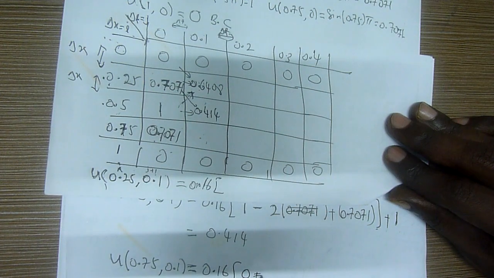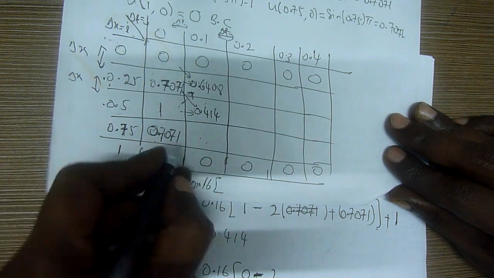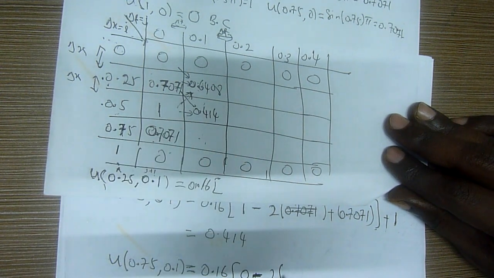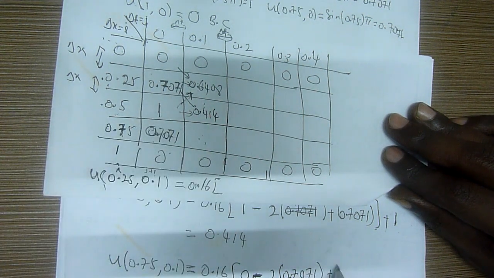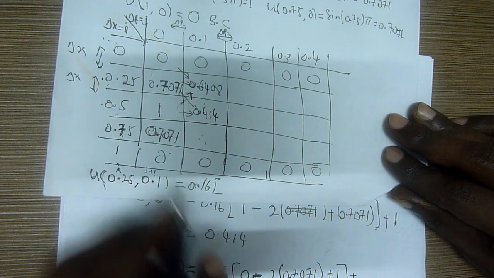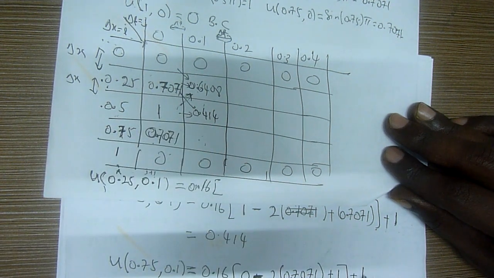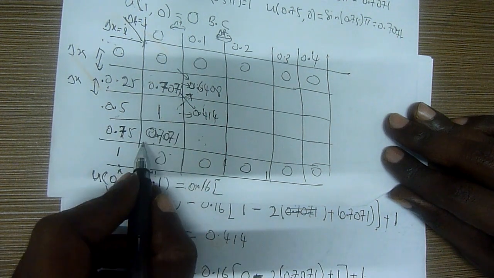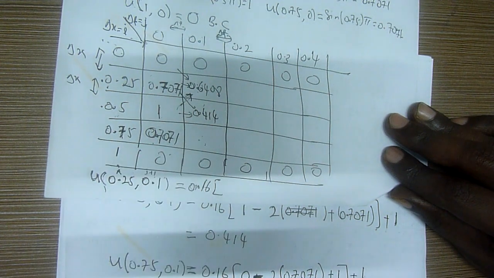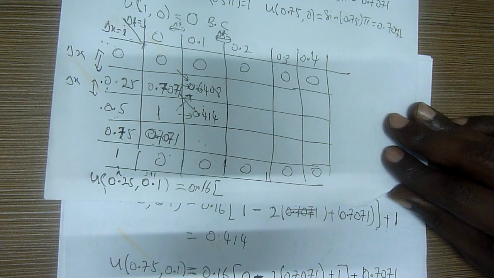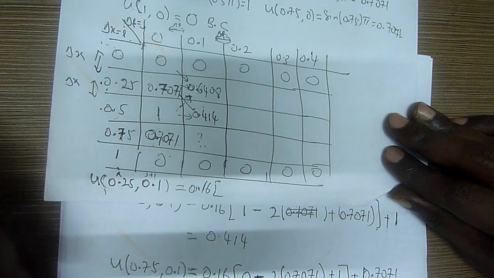This one minus 2, this second 2, 0.7071 plus 1. Plus, not 1 here, this one 0.7071. Can you calculate that to fill in here?